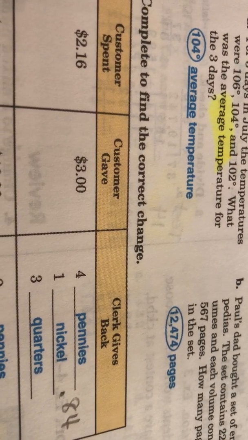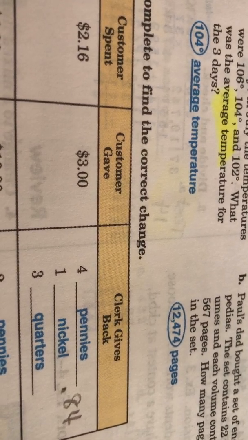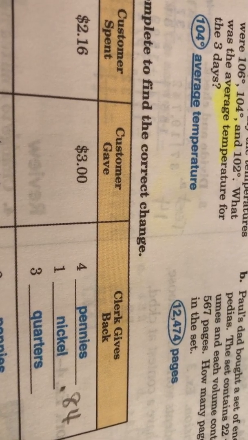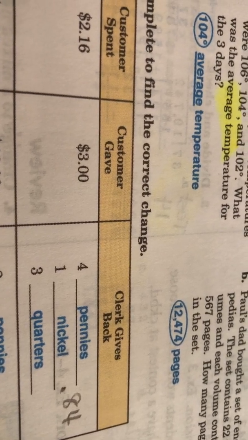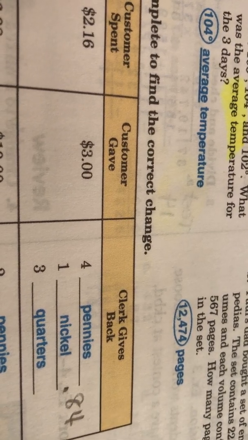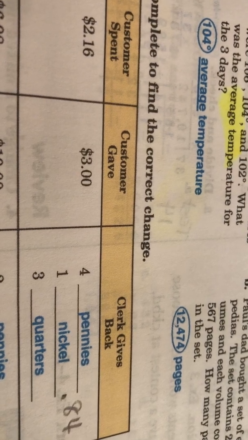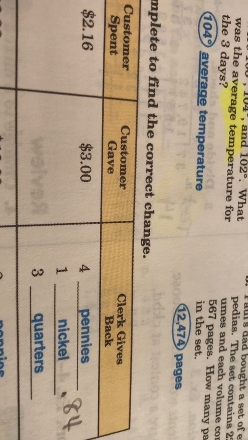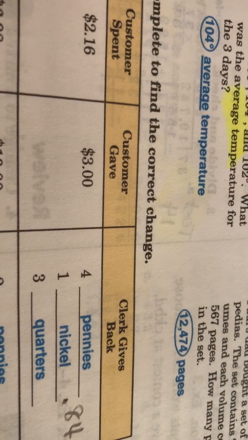We are going to first count from 216 to 220. That is 4 pennies. Then we're going to have to go from 220 to 225, which is 1 nickel. Then we're going to need 3 quarters to get us back up to $3, right? So that total, 4 pennies, 1 nickel, 3 quarters is 75 plus 5 is 80 plus 4 is 84 cents. If you add 216 plus 84, you will get $3.